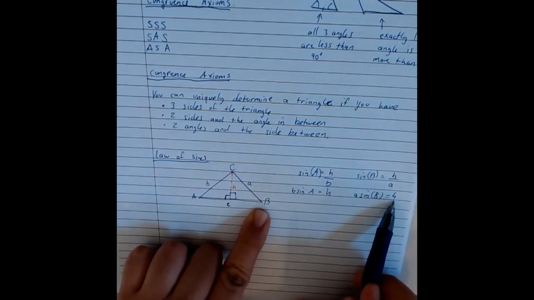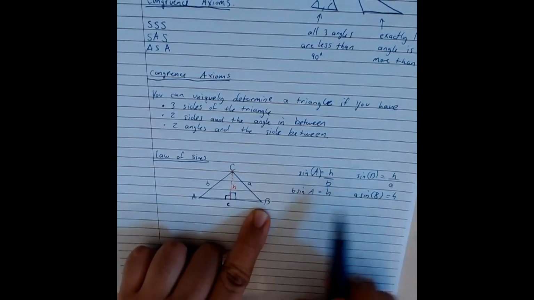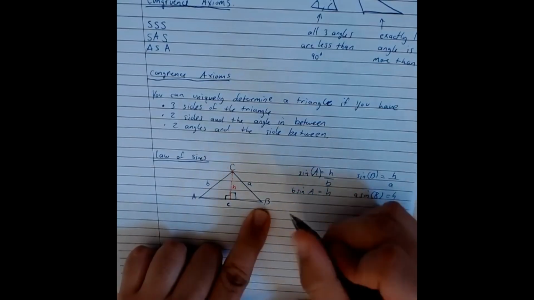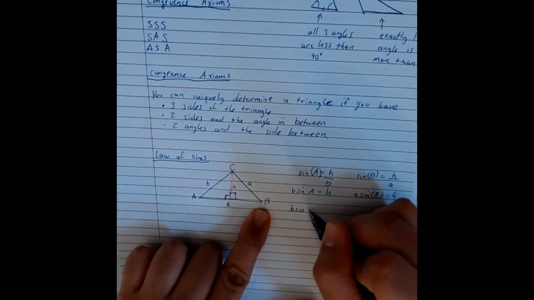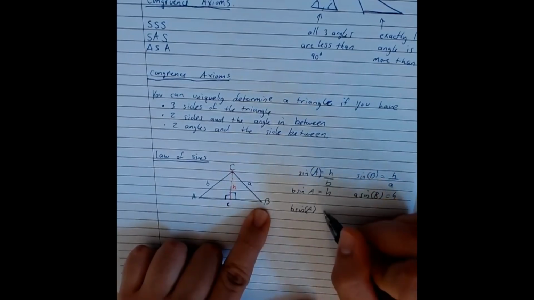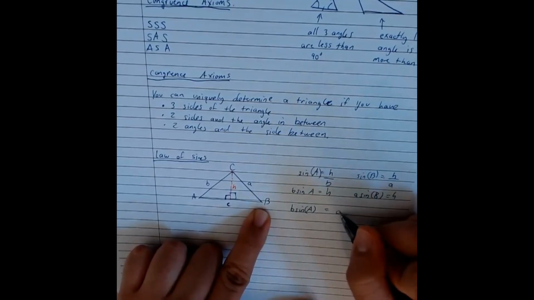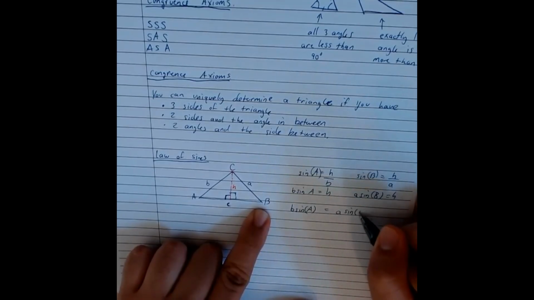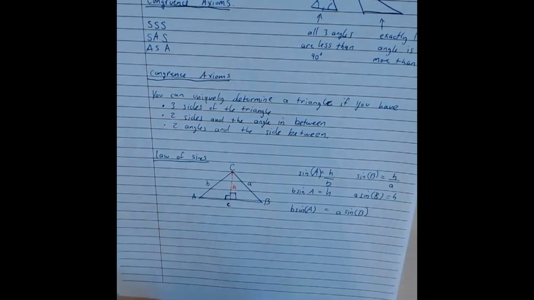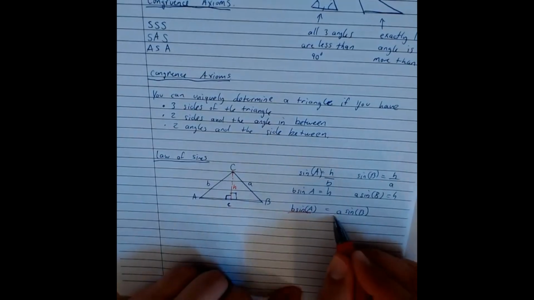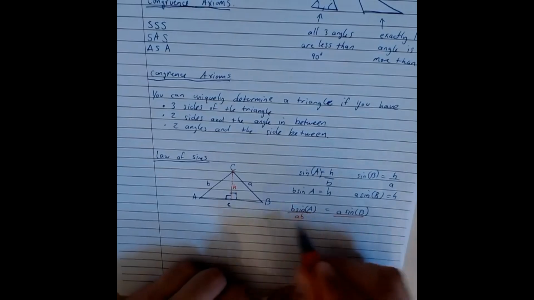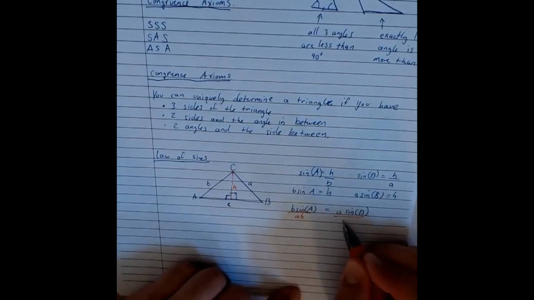And now these two are equal to each other. h is the same as that h, which means this must equal that. So I get that the side length b times the sine of the angle A is equal to the side length a times the sine of the angle B. Well, now I can divide both sides by ab. I'm dividing both sides by both of those numbers there.